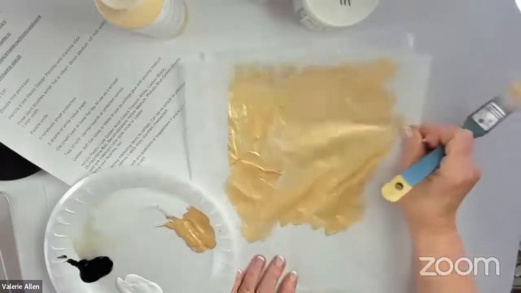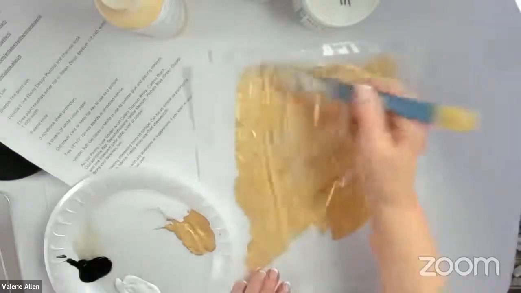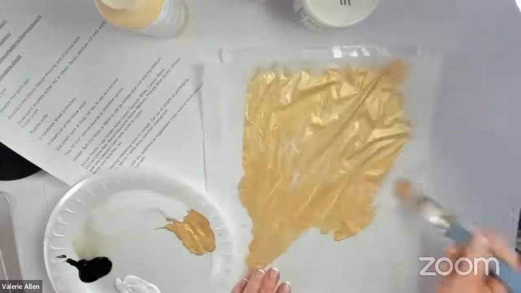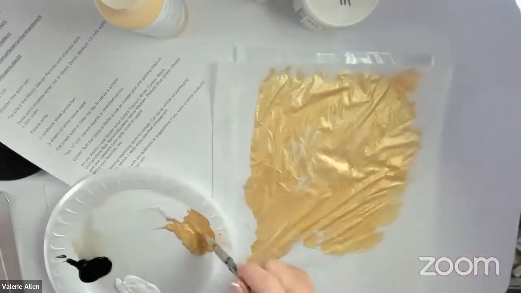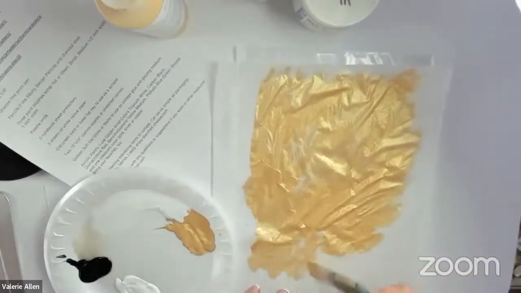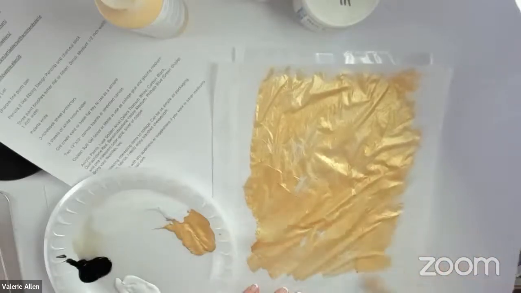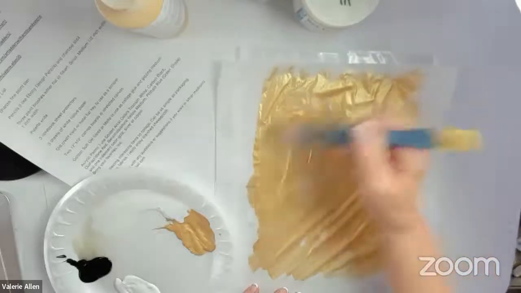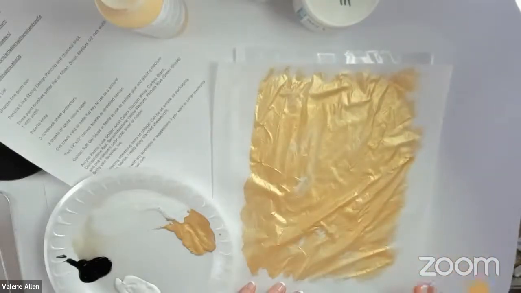Look at those beautiful wrinkles. I love that. I'm mimicking a little bit of cross hatching here that you might see with a gold leaf in real life. So this is a very economical way to get the effect of gold leaf too. I'm painting right on top of that notebook sheet protector. Easy breezy.